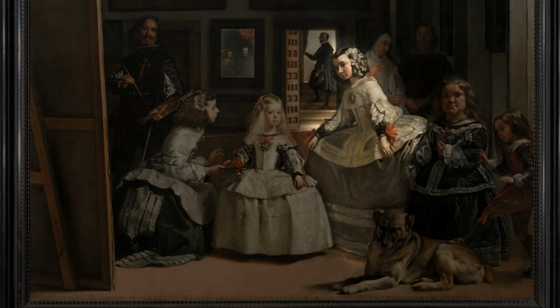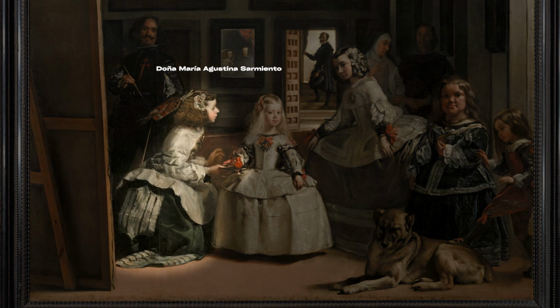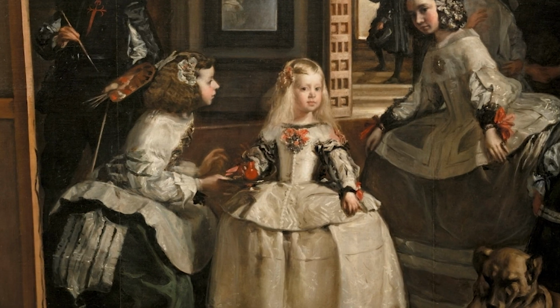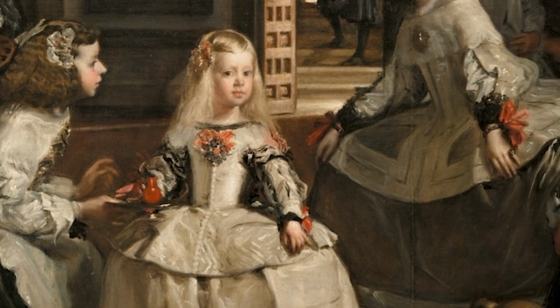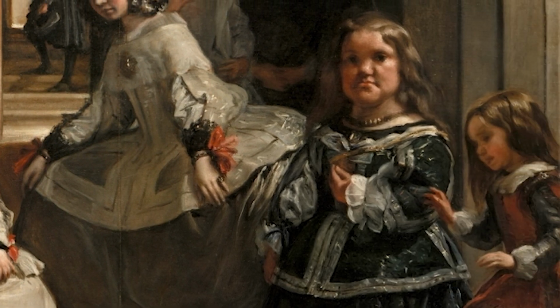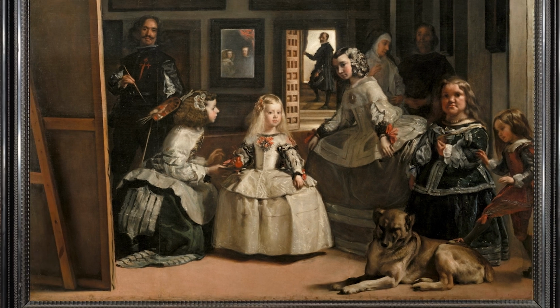The first girl to her left is Doña Isabel de Velasco, who is ready to bow to the princess. The second girl is Doña Maria Agustina Sarmiento de Sotomayor, kneeling before the Infanta. You can see that Maria is offering Margarita a drink in a red cup, called a bucaro, on top of a golden tray. To the right of the Infanta are two dwarves. The taller one is the German, Marie Barbara, and the other is the Italian, Nicolas Pertusato, who is trying to wake the sleeping dog with his foot.